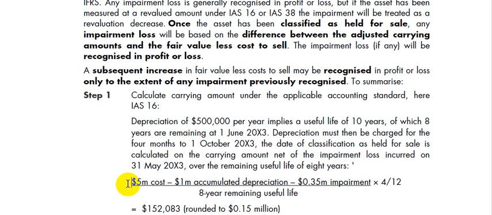So 3,650. But why are we dividing with 8 years?